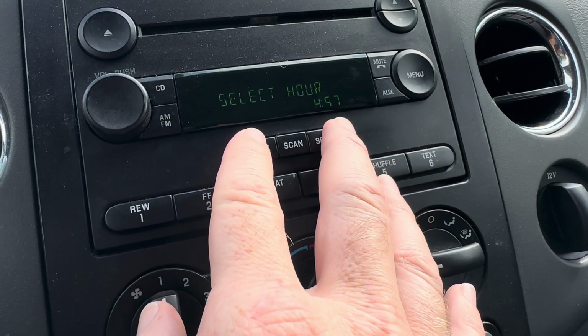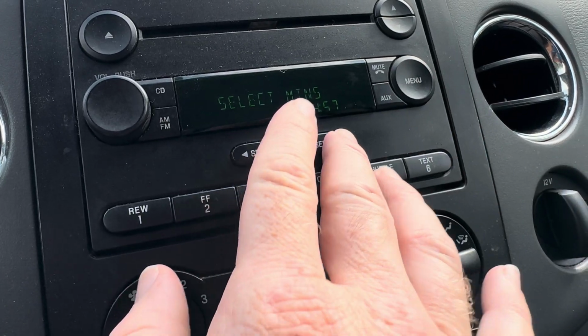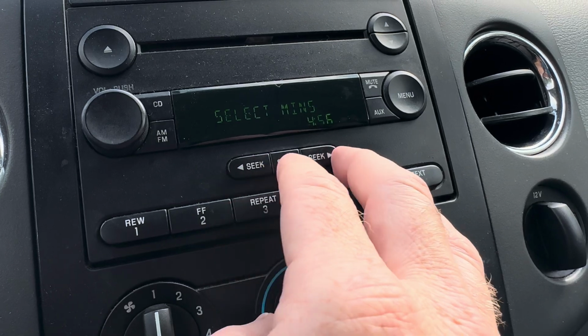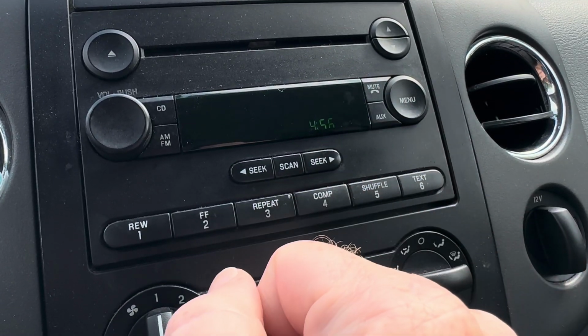6, 7, 8, back down to 4 minutes. Up and down until you get to the right place. Hit the menu button again and your time is locked in.